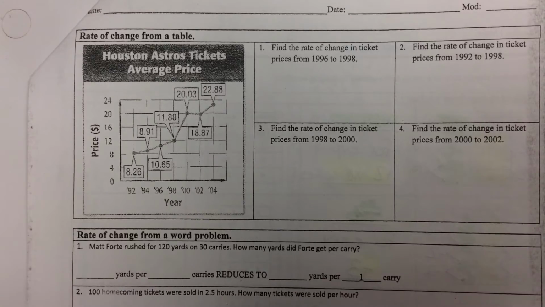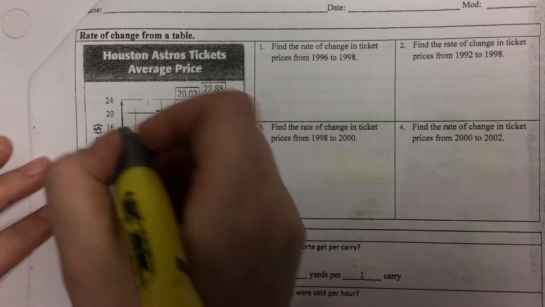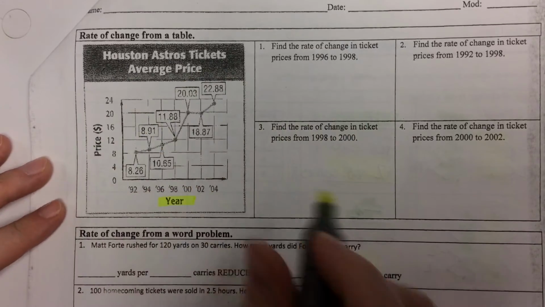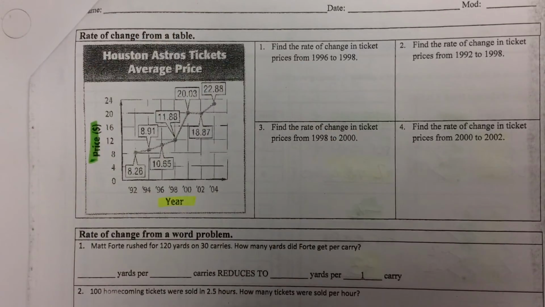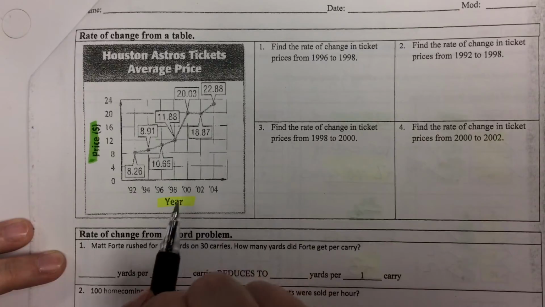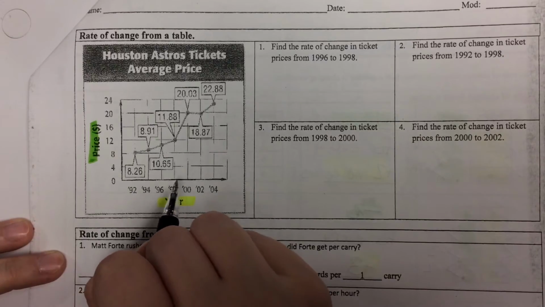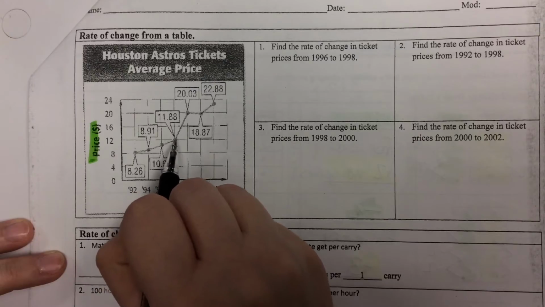One of the most important things you need to notice are your units. So on our x-axis, we have the years, okay? And along our y-axis, we have prices, all right? Find the rate of change in ticket prices from 1996 to 1998. So from this point to this point, we need to find a rate of change.